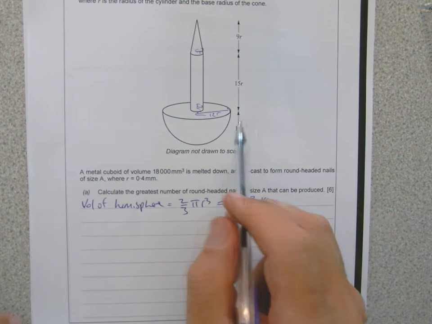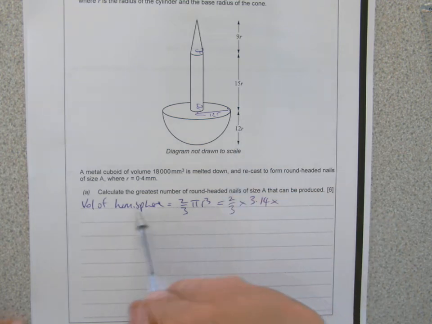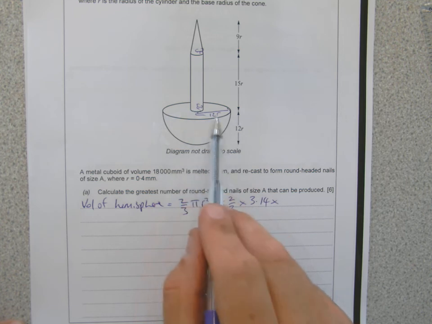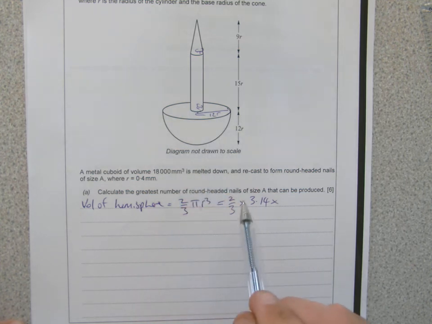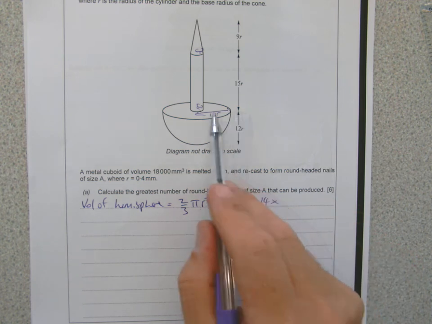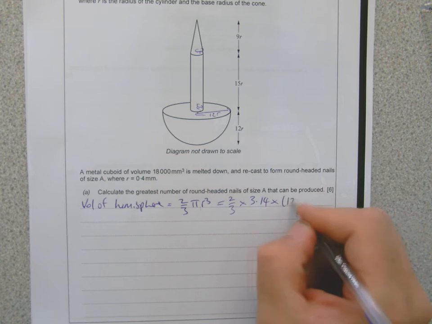3.14. Now the radius of the hemisphere, you've got to be careful. Even though it's r, look at the radius of what we've got up here. The radius is 12r, so that's what we're going to use as our radius for the hemisphere. So you need to put 12r in, and also you've got to cube it. So be careful there, you've got to cube the radius. If the radius is 12r, you need to cube all of that.